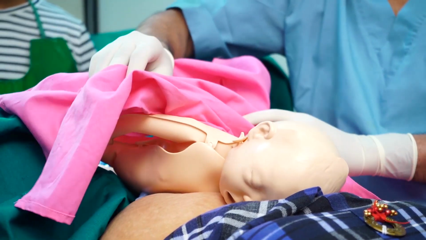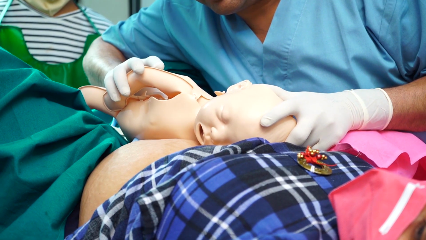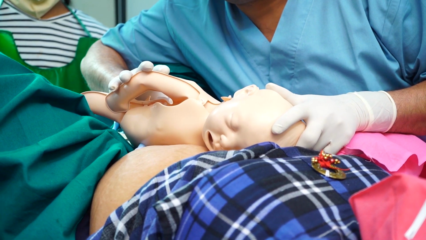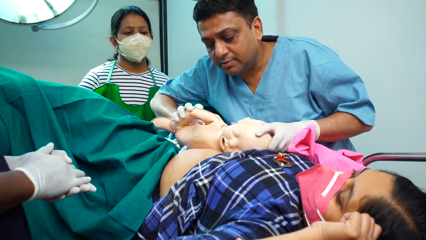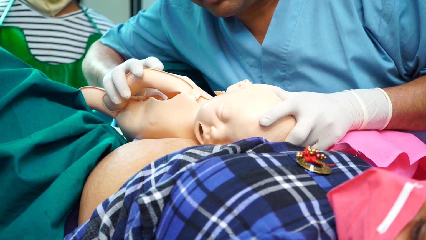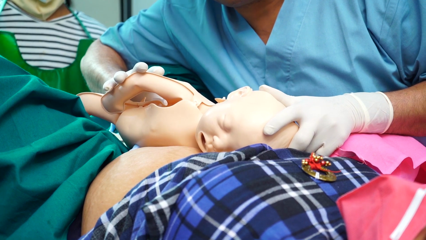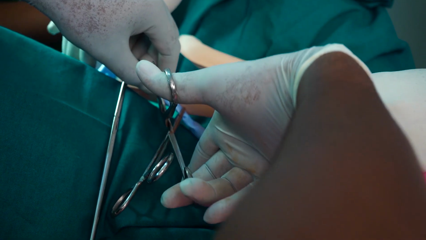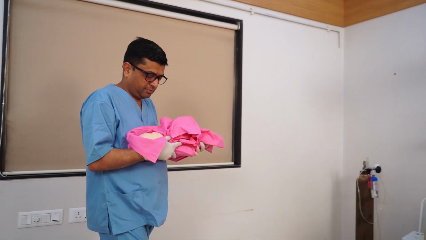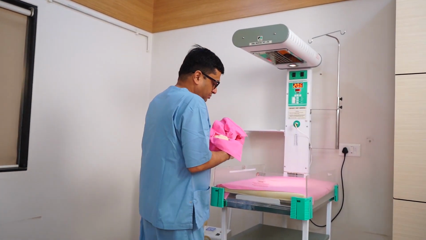Discard wet cloth. Assess whether baby is breathing or crying. No, baby is not breathing. If the baby is not breathing well, provide initial steps. Immediately cut the cord and take the baby to radiant warmer.